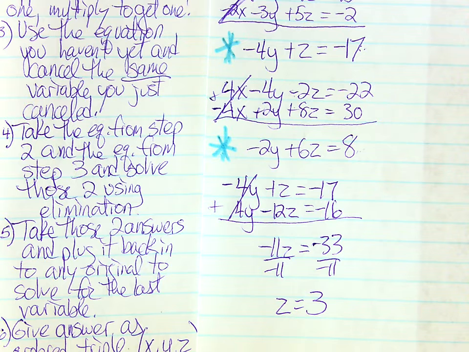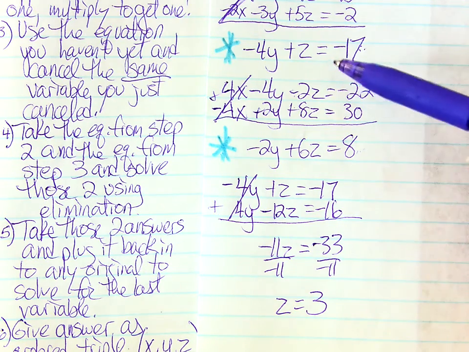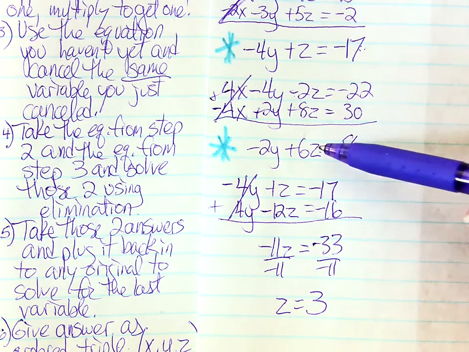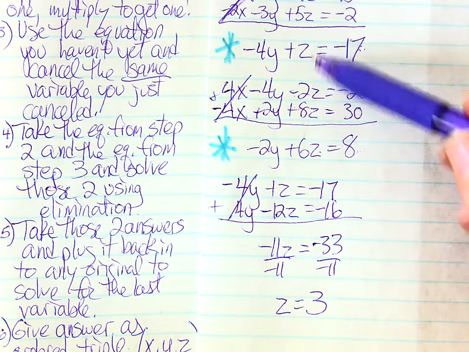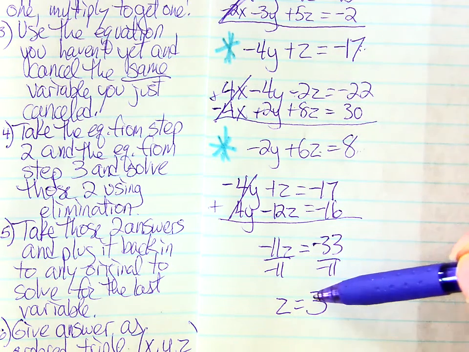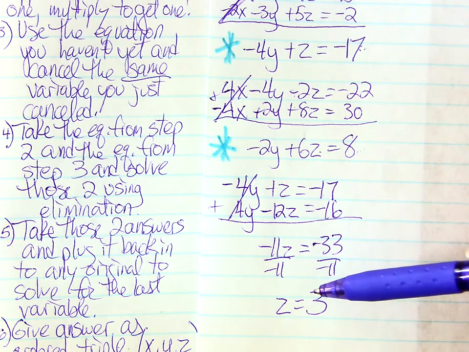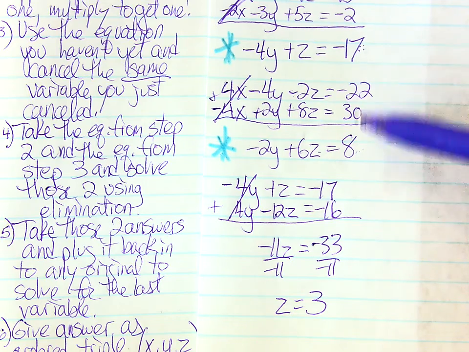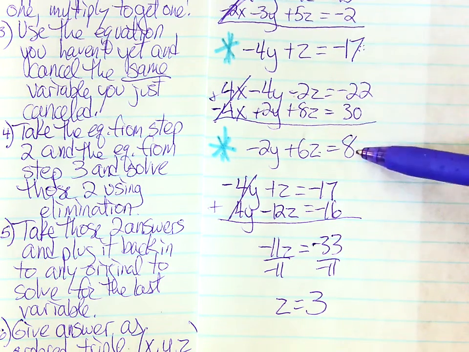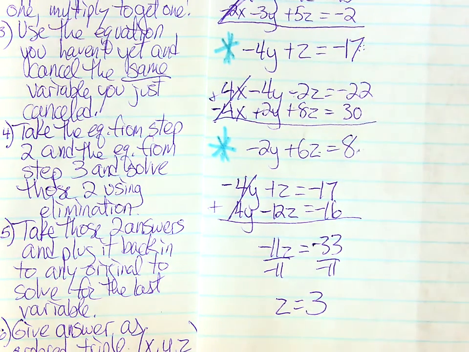Okay, not so bad. We found our first number. You're ready to find the second number. All you have to do is go back to one of your two star equations. It doesn't matter which one. Just go back to one of them, plug in the answer you just found, and you can find the other one. So what would you rather deal with, the top one or the bottom one? Yeah, I think the bottom one's a little bit easier.